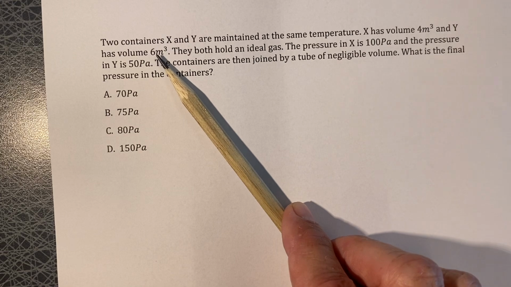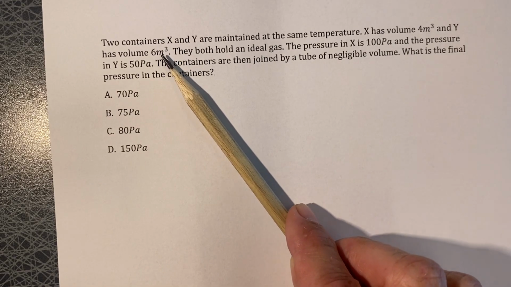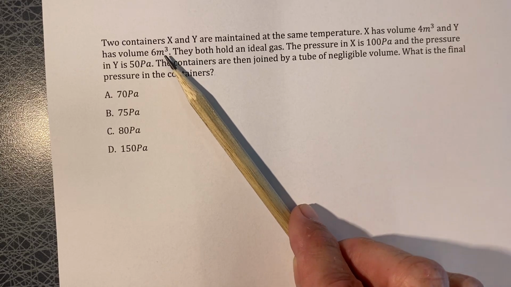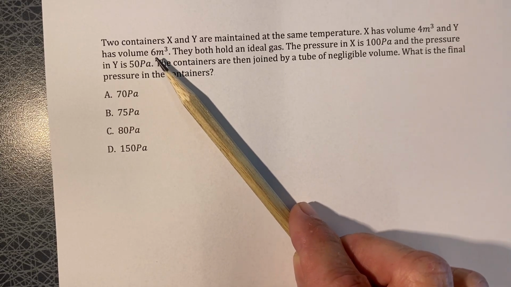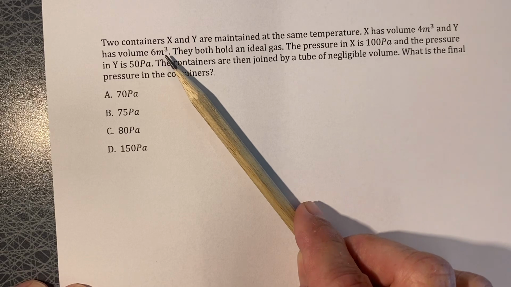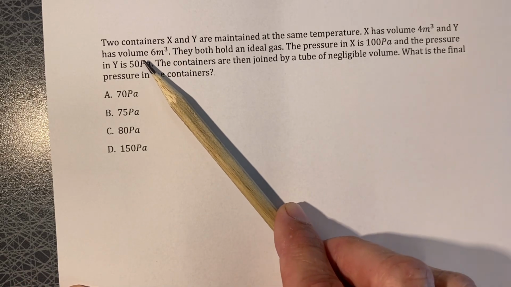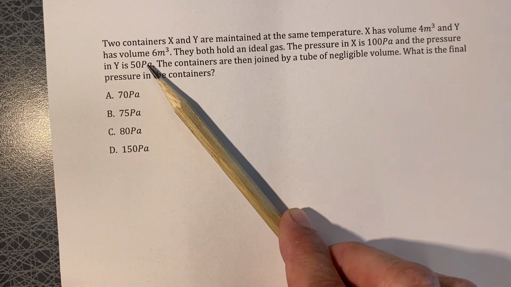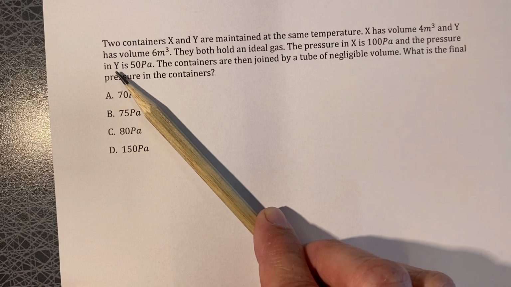Now the container with the biggest volume will most affect the final pressure when you are joining them together. Most volume affects more. Therefore, the final pressure needs to be closer to 50 Pascal, since 50 Pascal is in the container Y.